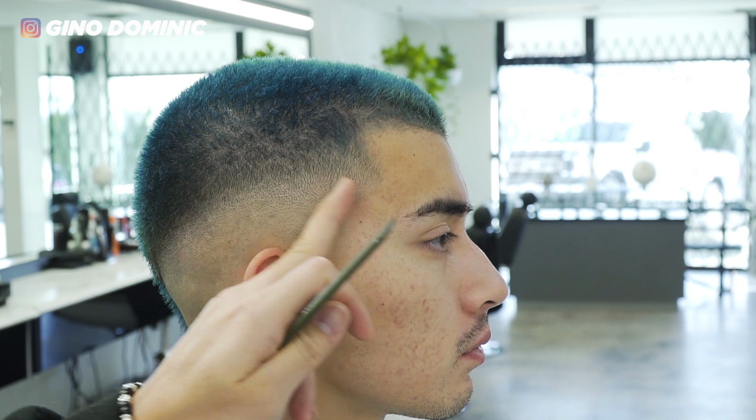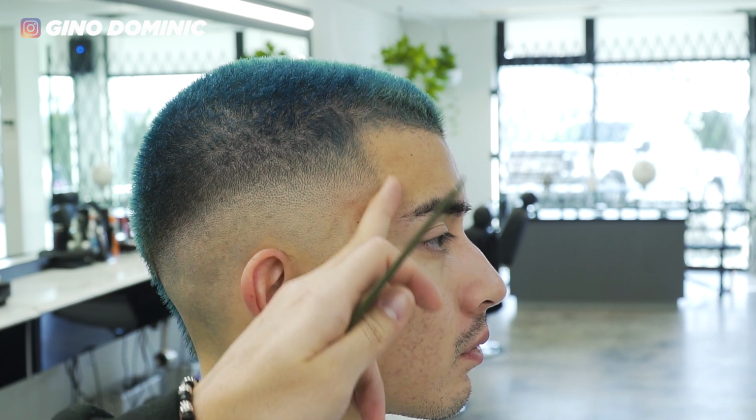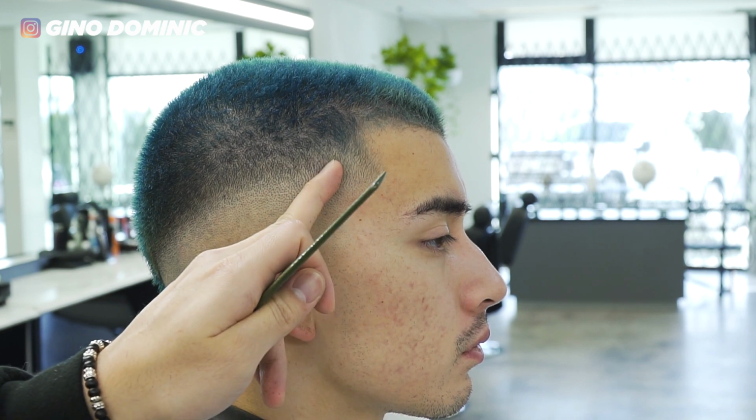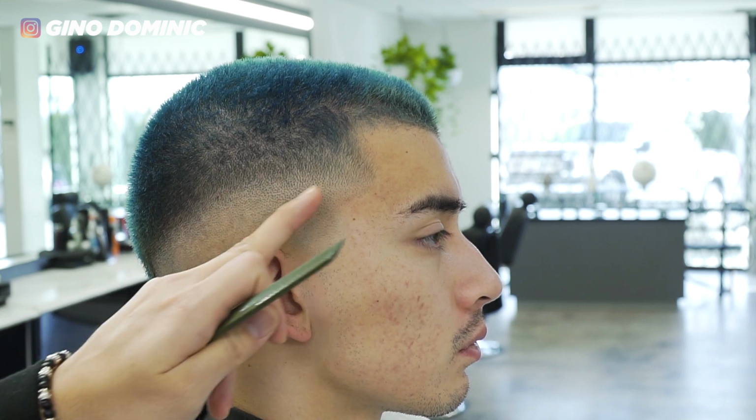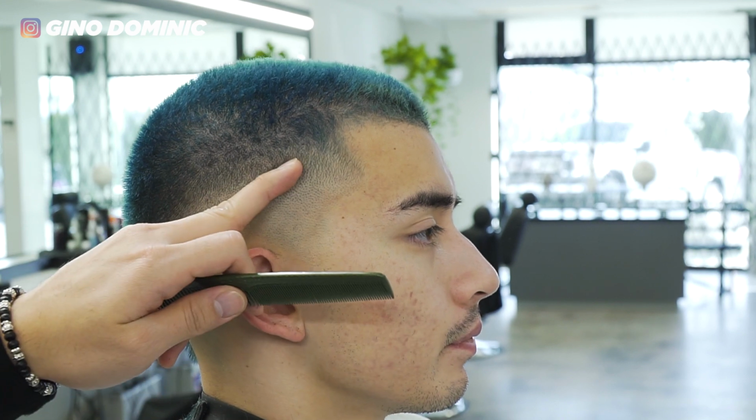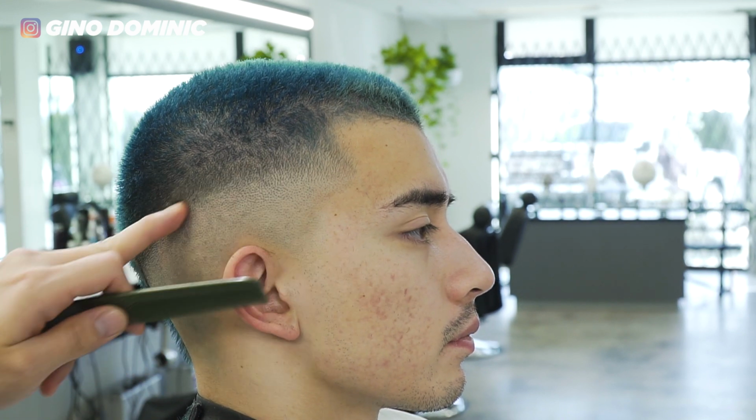All right, so I'm pointing out here that the density, although it's at the same length, you notice how it's not as dense in the front, okay? So as I go ahead with my next guard, I'm actually not gonna take it all the way at the beginning of the peak point. And what that'll do, it will visually create the effect of the fade.